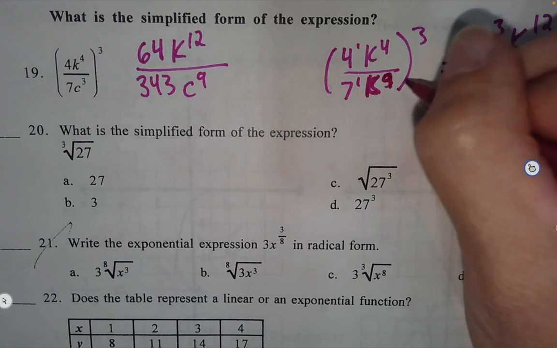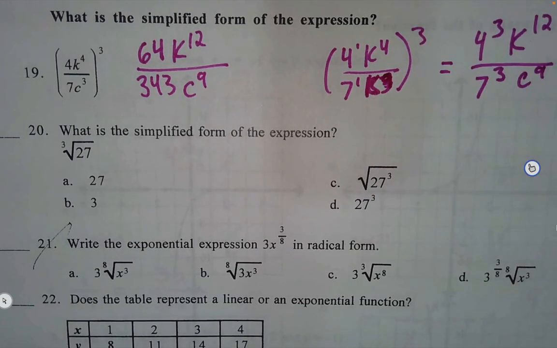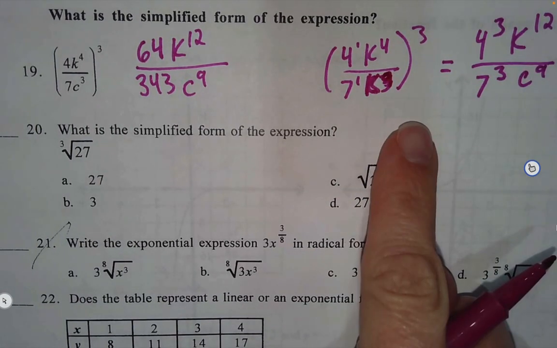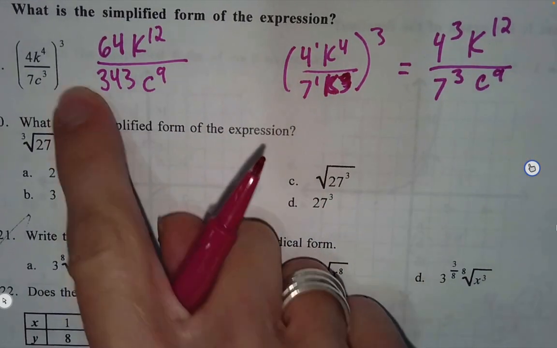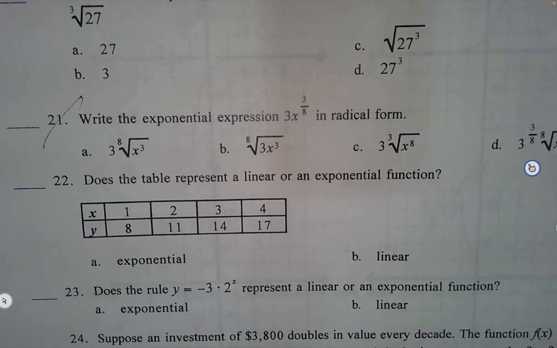C to the 9th. No, that is the third. C to the 9th. Anyway. Okay? But that's where those numbers come from. 4 to the third was 64. Anyway, just making sure you know that.